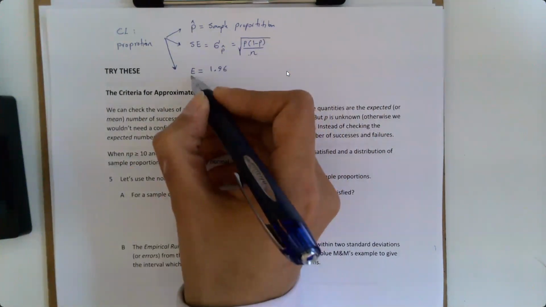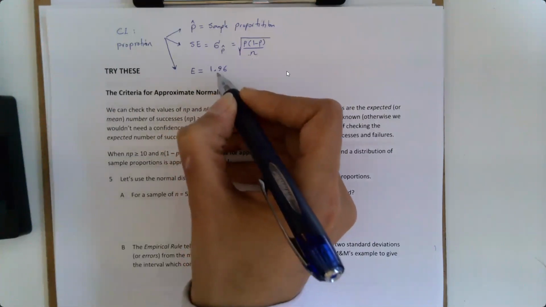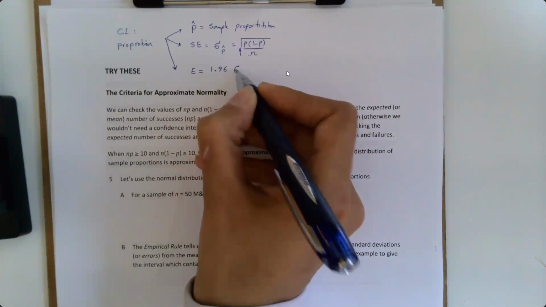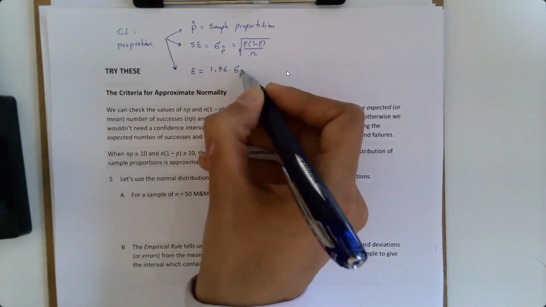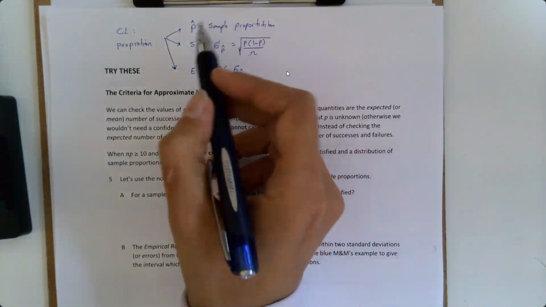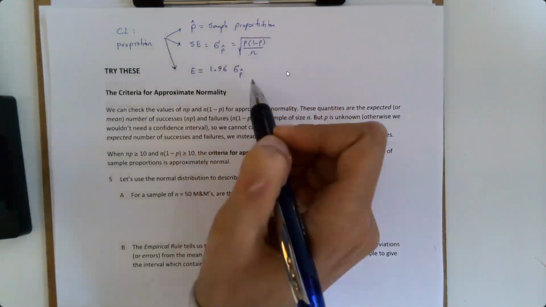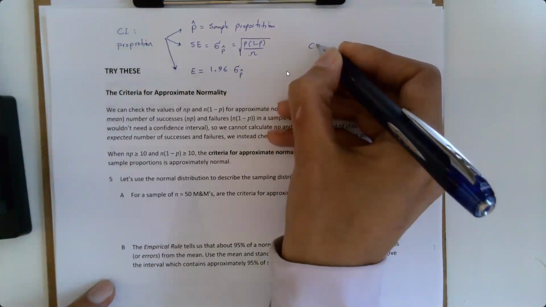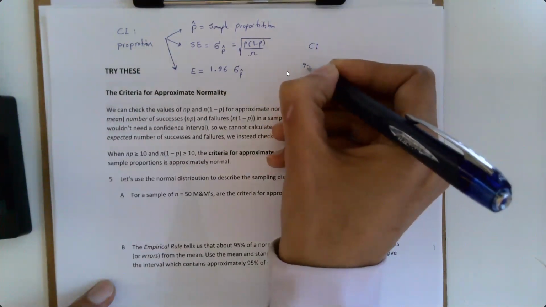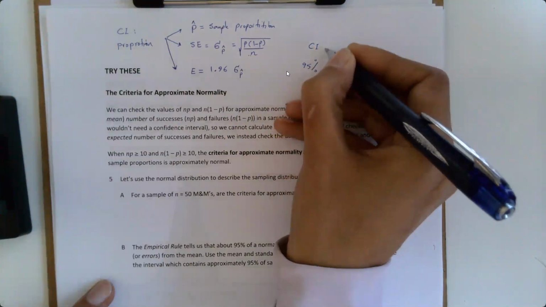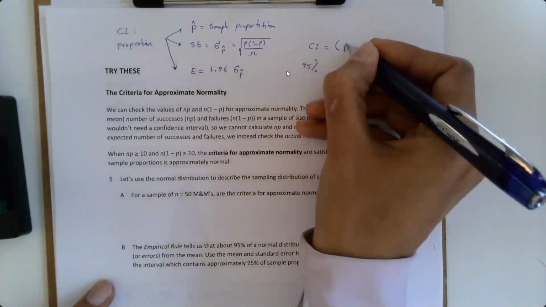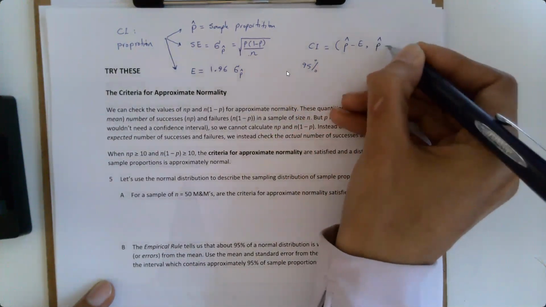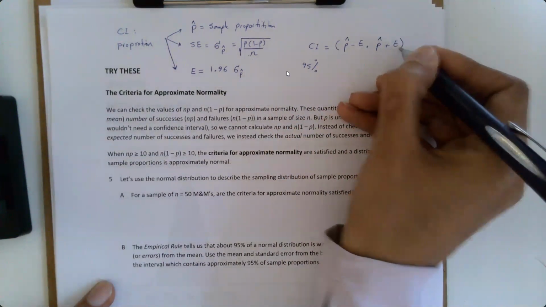So the margin of error is equal to 1.96 times sigma sub p hat. After finding all of this information, we can say that the confidence interval for 95% confidence is p hat minus margin of error, comma, p hat plus margin of error.